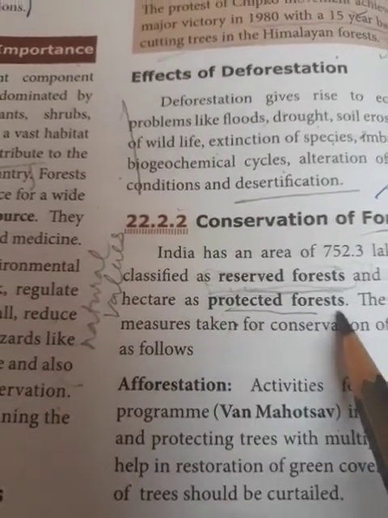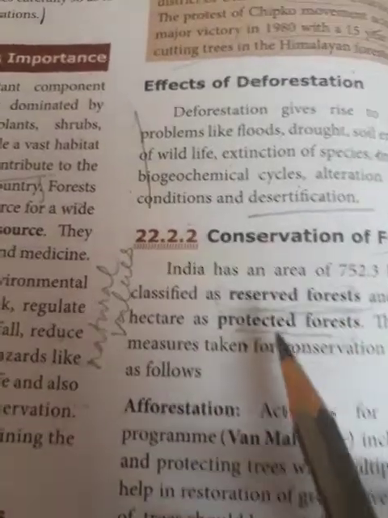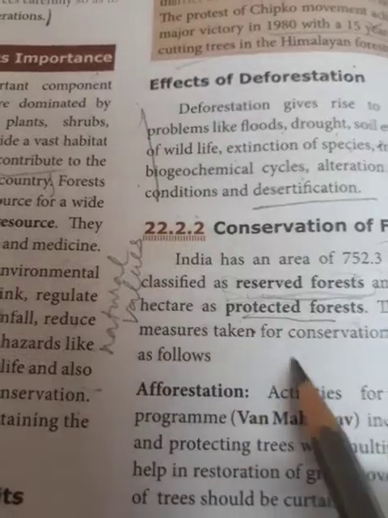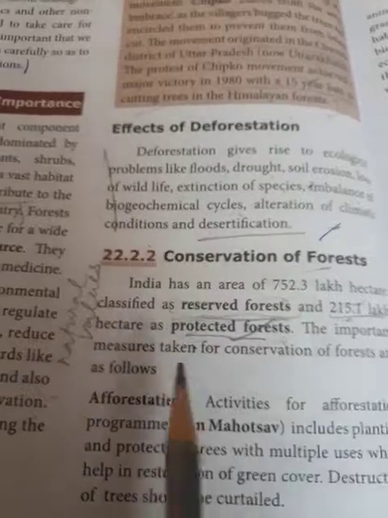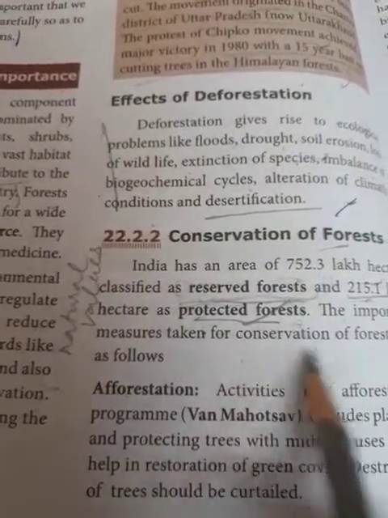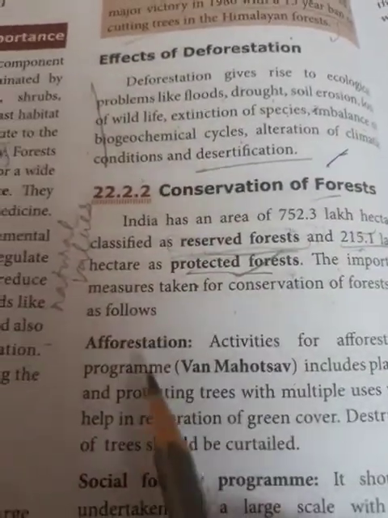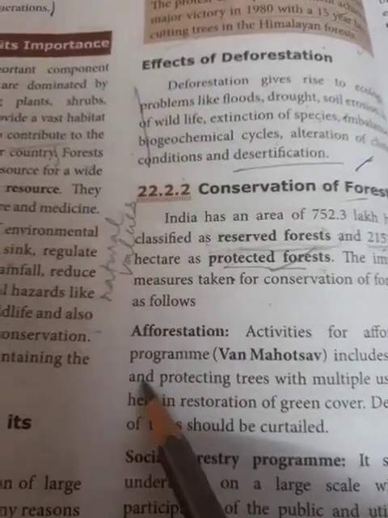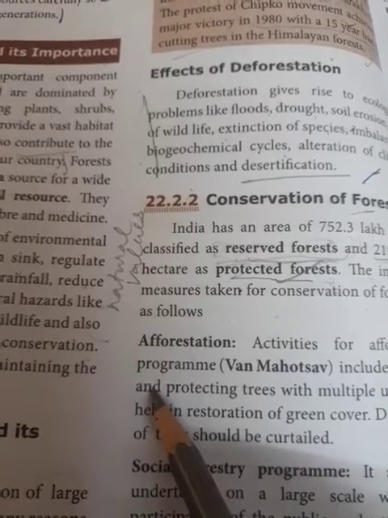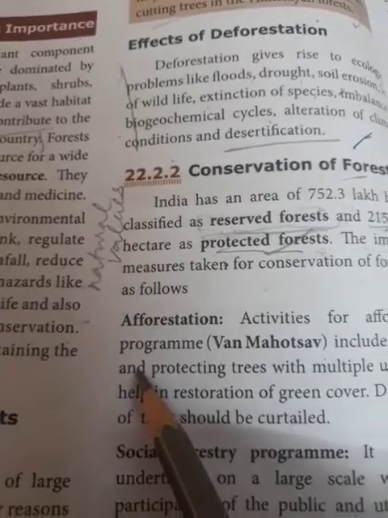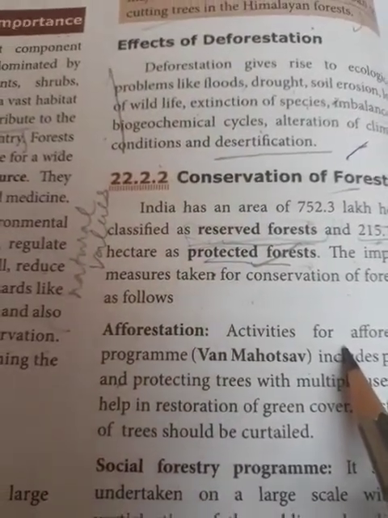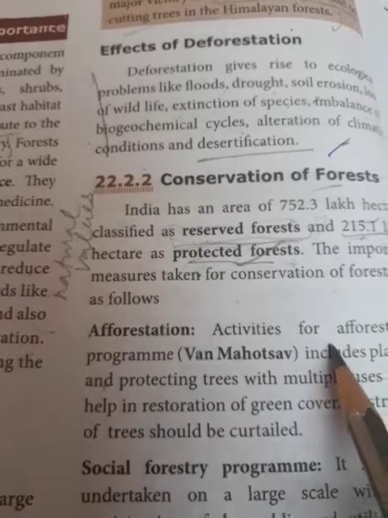Protected forests, according to IUCN, one organization we will be discussing, are forests where plants of natural value are there. The important measures taken for conservation of the forests are as follows. First method is called afforestation. I told in the beginning, deforestation and afforestation. Deforestation is cutting down of trees or removal of forest cover. Afforestation is nothing but increasing the forest cover.